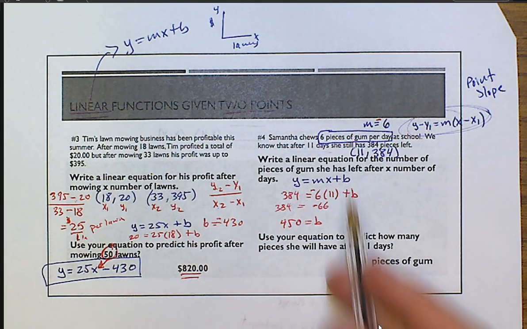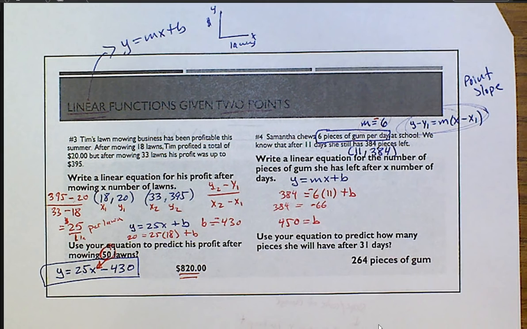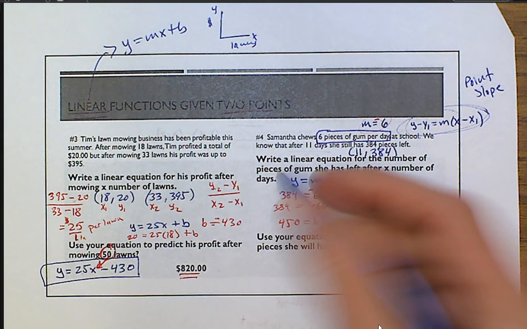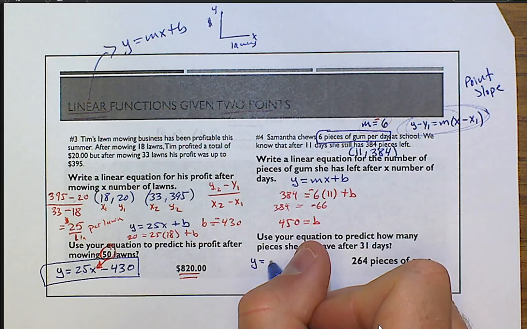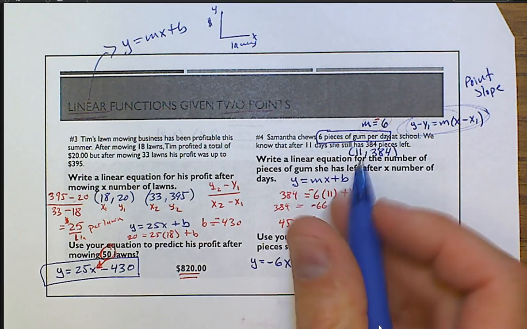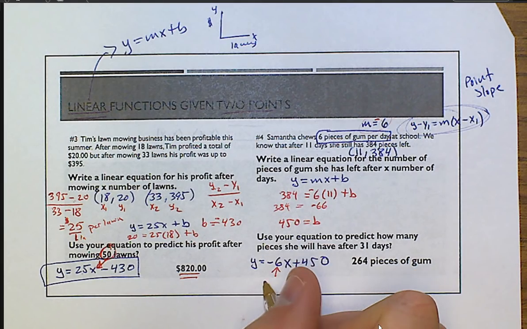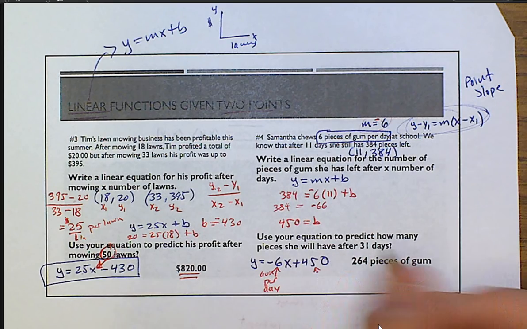She's chewing gum, so she's depleting her stockpile of gum. So that's got to be a negative slope, -6. All right. So my final answer for my equation is y equals negative 6x, because -6 is my slope, plus 450. Okay. So what does that mean when we translate the equation? She's chewing 6 pieces of gum per day. And the 450 means that's what she started with. She started with 450 pieces of gum. That's a lot of gum.